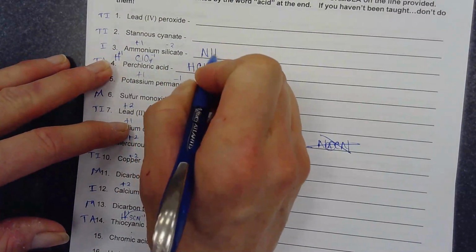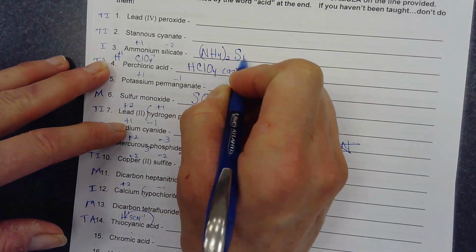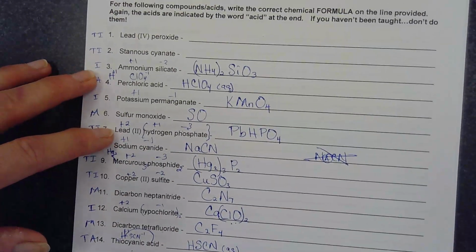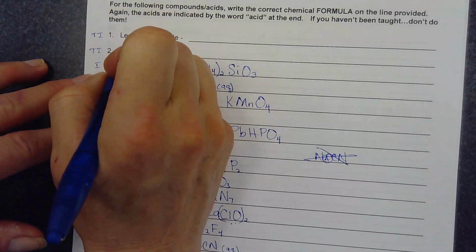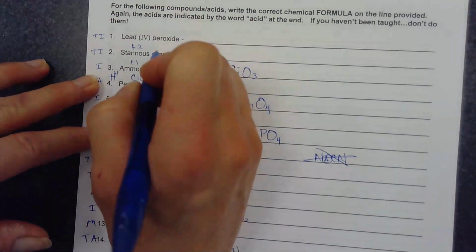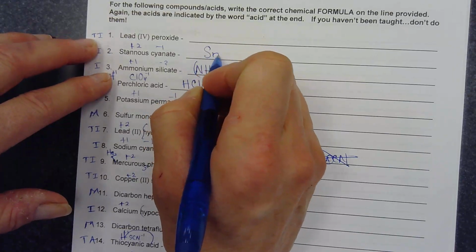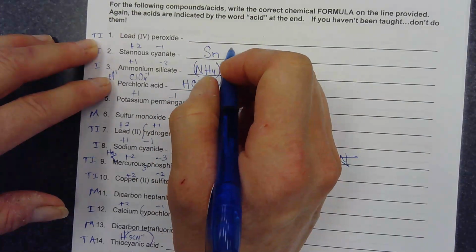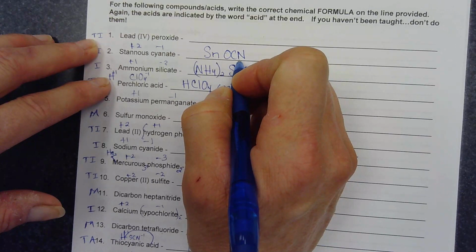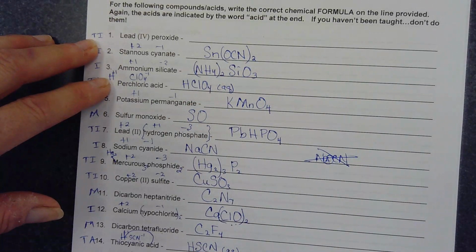So NH4 what? Parentheses, good job, 2, and then keep going. SiO3. Stannous, what charge? Positive 2. Cyanate, what charge? Negative 1. Stannous is what symbol? Sn. Cyanate is what symbol? OCN, all capitals. How many cyanates do we need? 2, so parentheses 2. Yes?